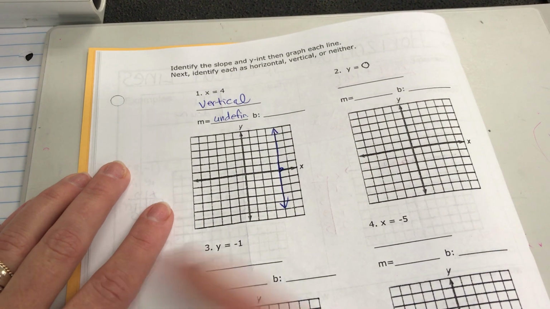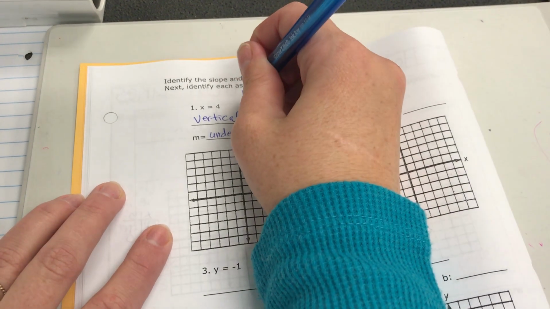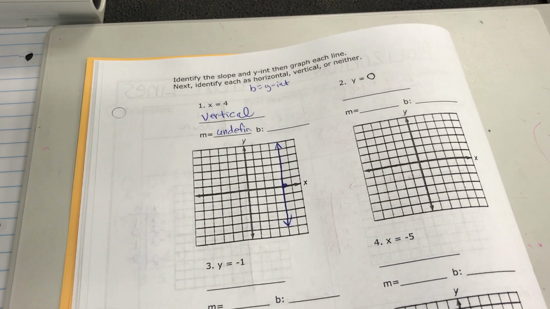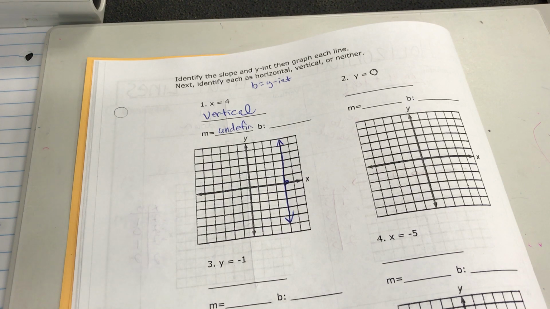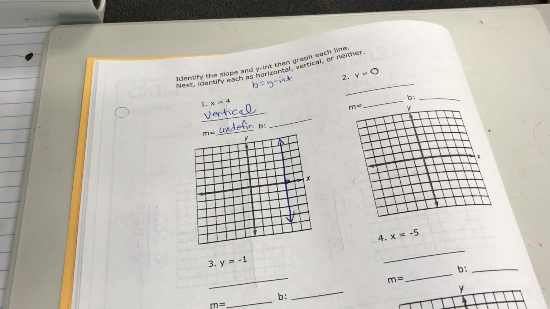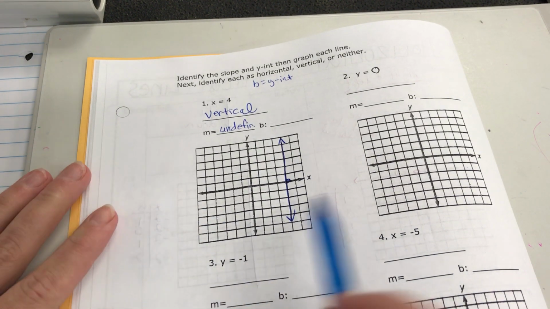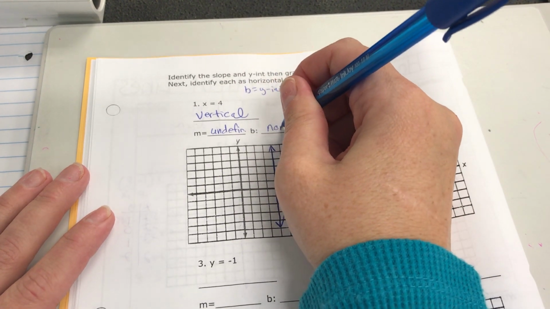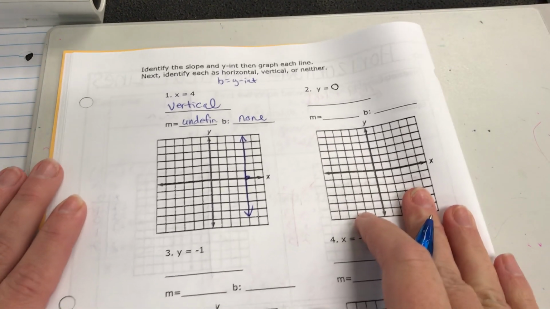And they're asking what is b. Right up here, I want you to write that b equals the y-intercept. We're very concerned with b. b is something that we're going to be working with from now on. So you need to know that b is the y-intercept. That's where the line crosses the y-axis. All right. So is there a b-intercept or a y-intercept? No, there's none.